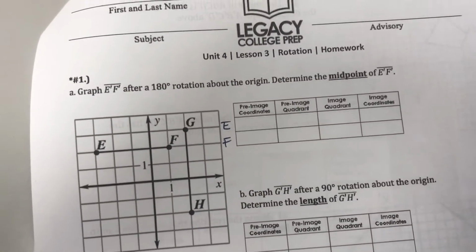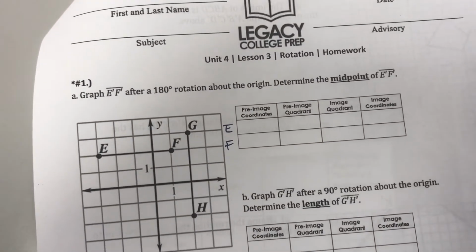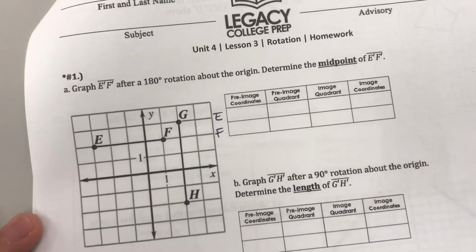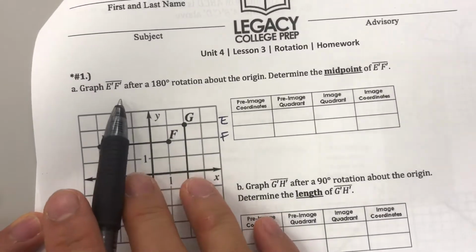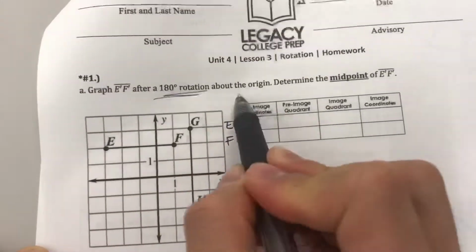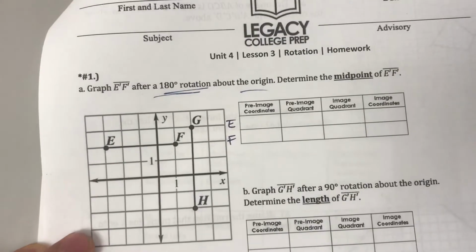Alright, let's take a look at this homework. It's kind of highly difficult and you really can't do this without watching the previous video. It won't make any sense, okay? So here we have E and F, and they want you to graph E prime F prime after a 180 degree rotation about the origin. Okay, so let's take a look at this very quickly.